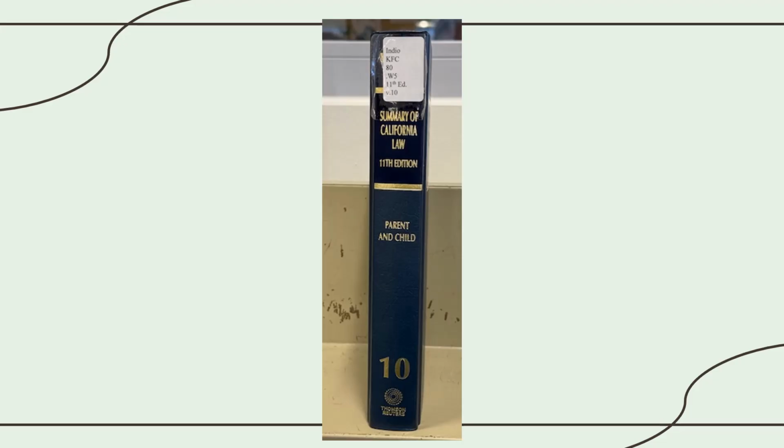If you want to take the table of contents approach, you would go to the summary of California law, you would look at the topic headings, or the chapter headings, and you would see that there is a chapter called Parent and Child. So that's a good place to start.